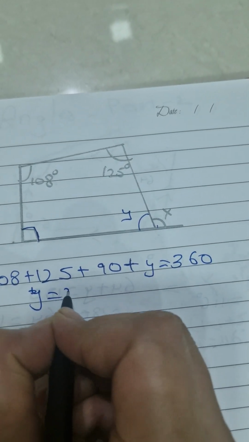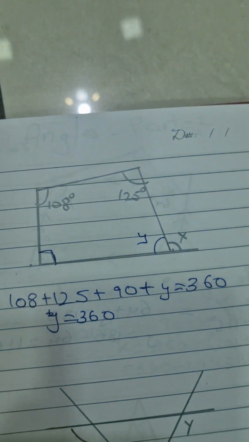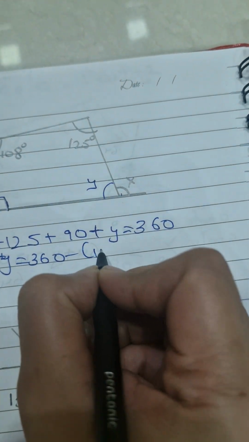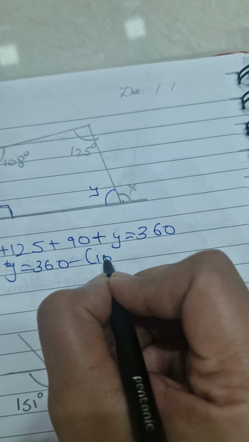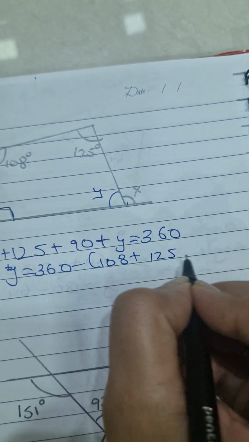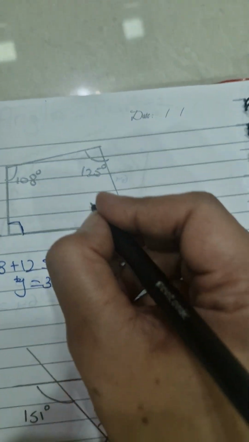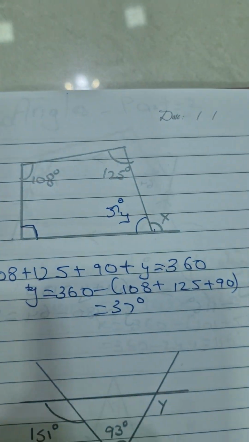So y equals 360 minus all three numbers. 108 plus 125 plus 90 gives you y equals 37 degrees.